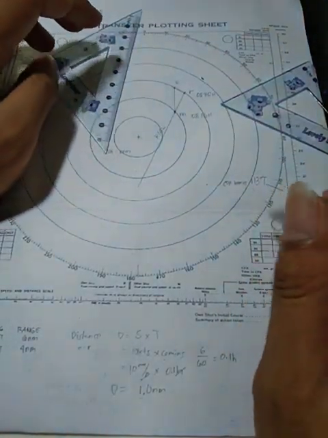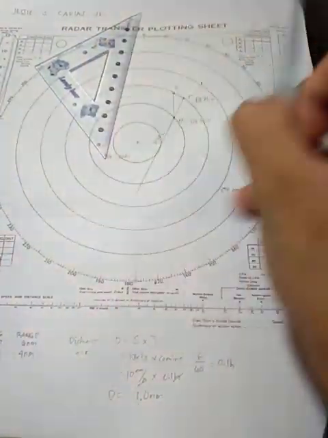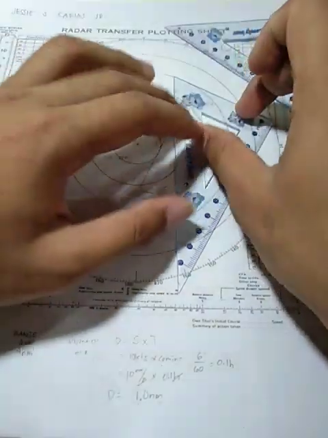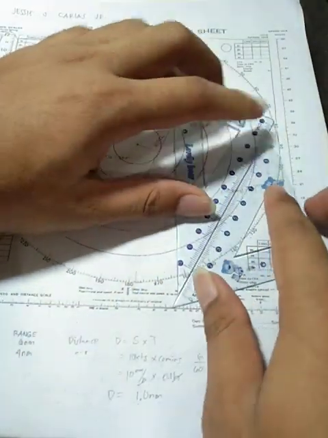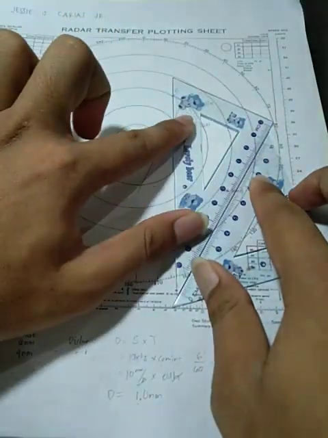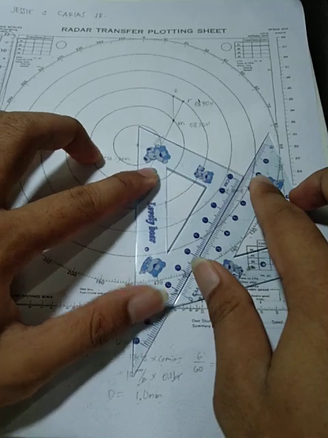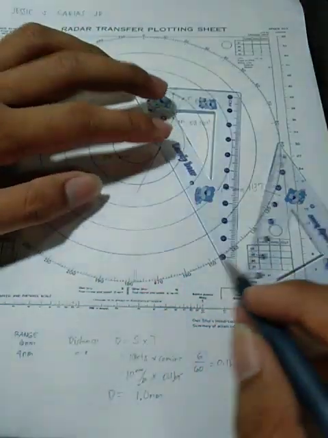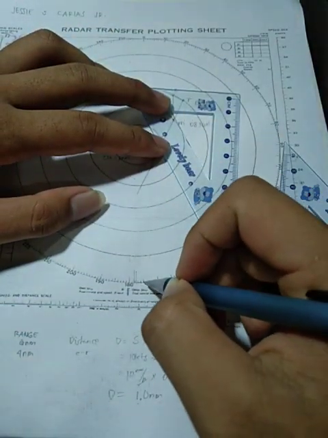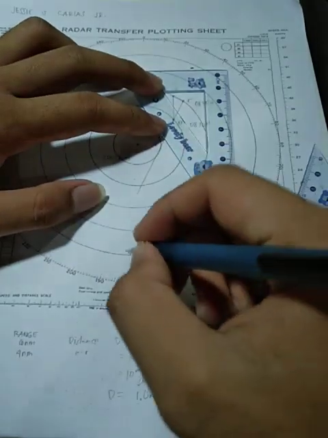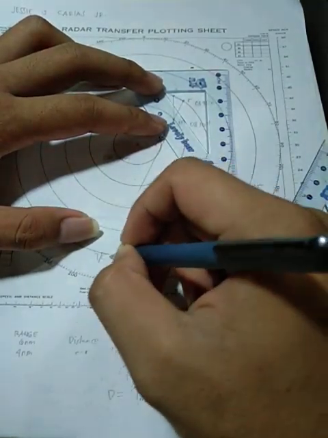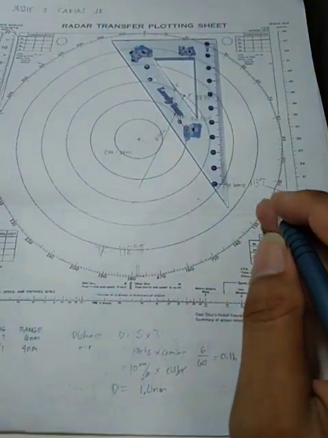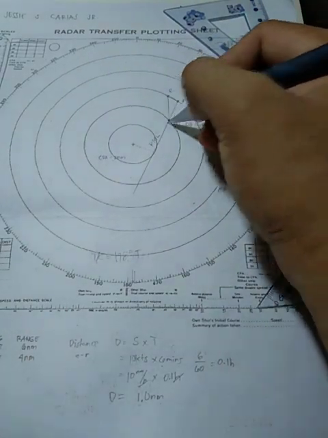To get the target's true course, we will just drag this E to M line to the center. And we have 175, 76, 77, 78. So the true course of the target is 178 degrees true. Next, we need to find the true speed.